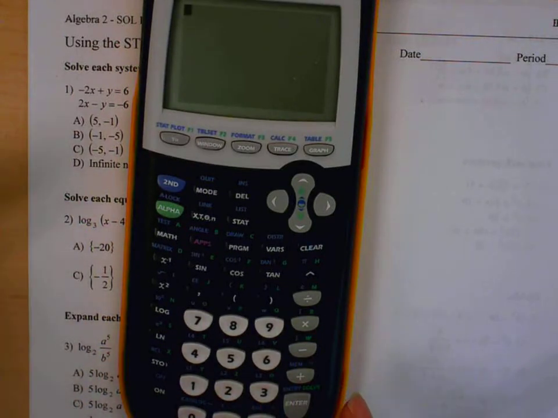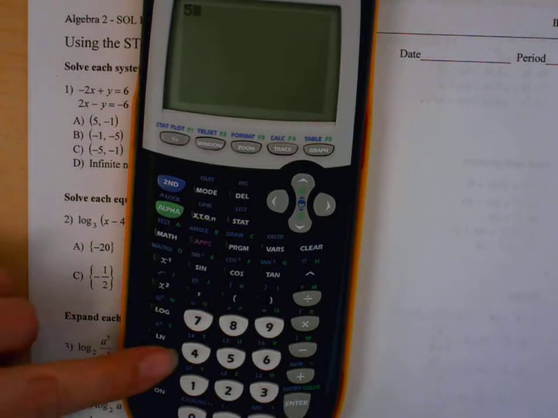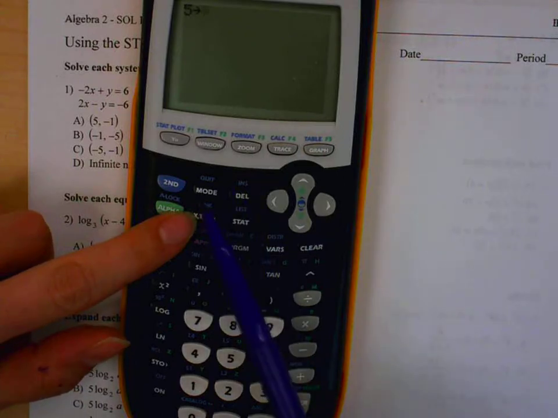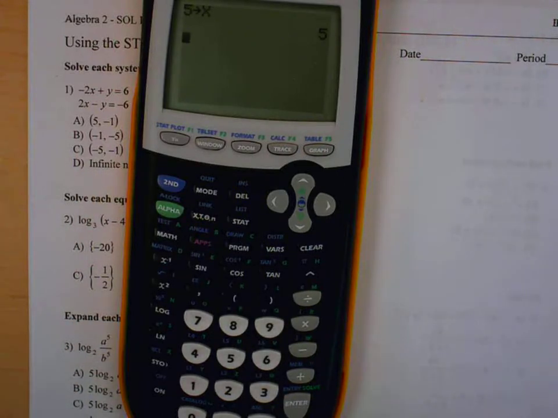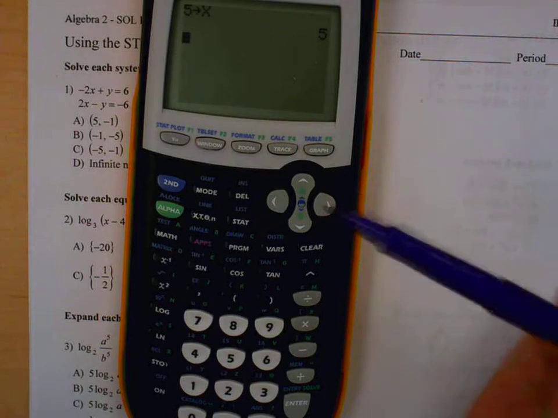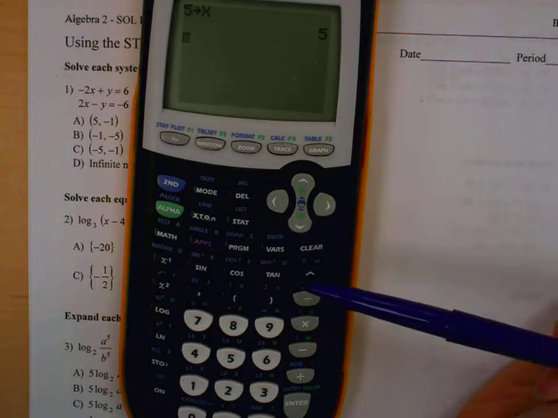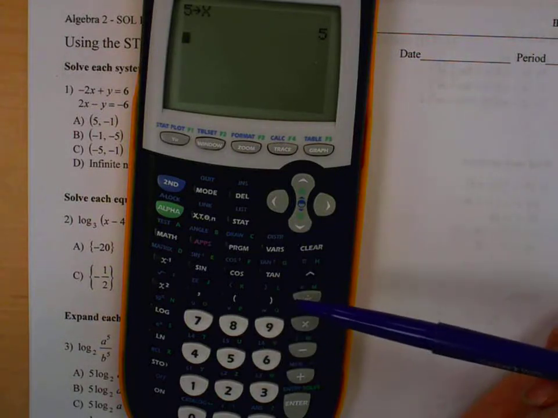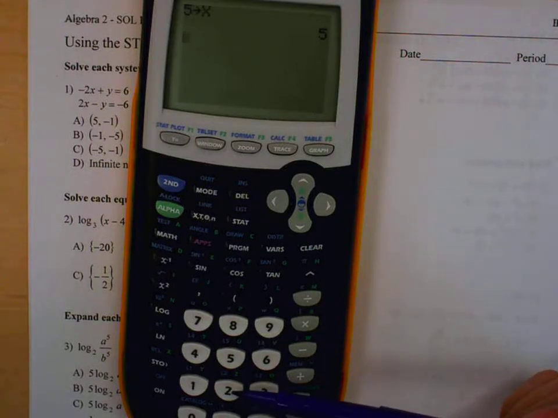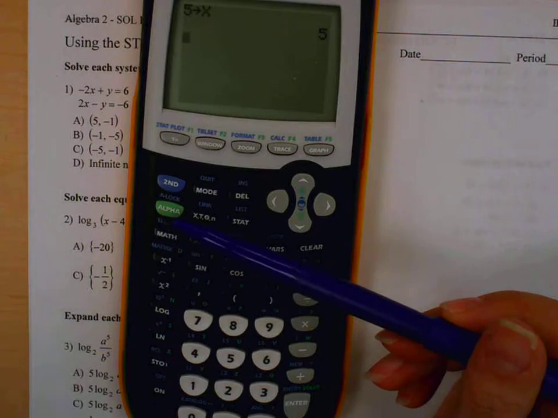You're storing the value for a letter. So let's say I want to store 5 for X. First you put the number in, then STO, and then my X button is right up here. Now, for anything other than X, the letters are located in green above the keys. So if you see like L is located above this parenthesis, Z is located above 2, and they're in green, so we push the green button.